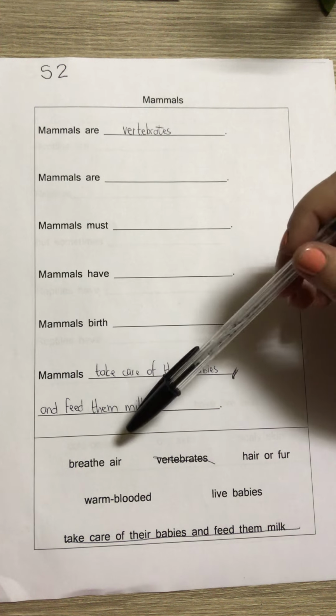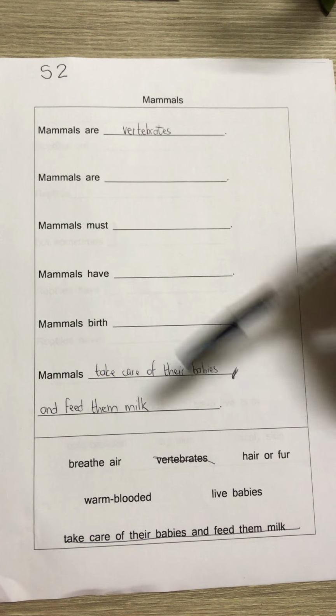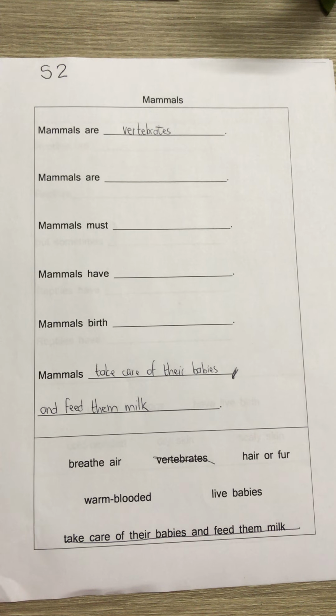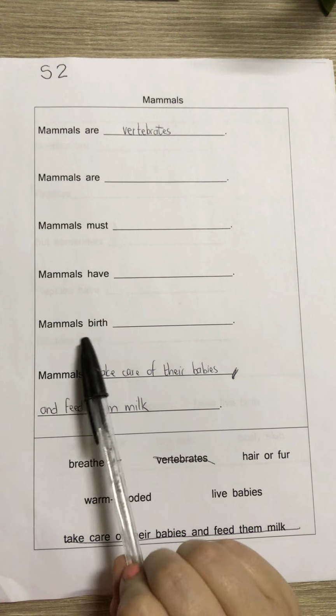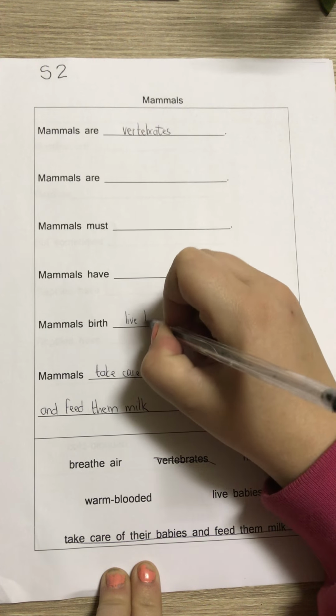Next one, mammals have breathe air, mammals have hair or fur, mammals have warm-blooded, or mammals have live babies. I can tell you now it's not live babies. This one is. Mammals birth live babies.